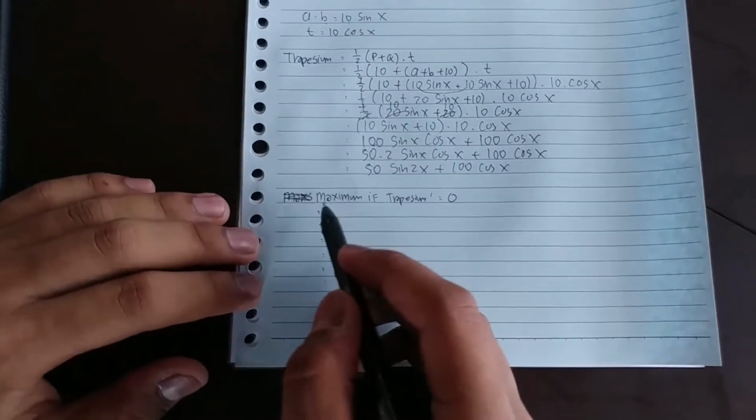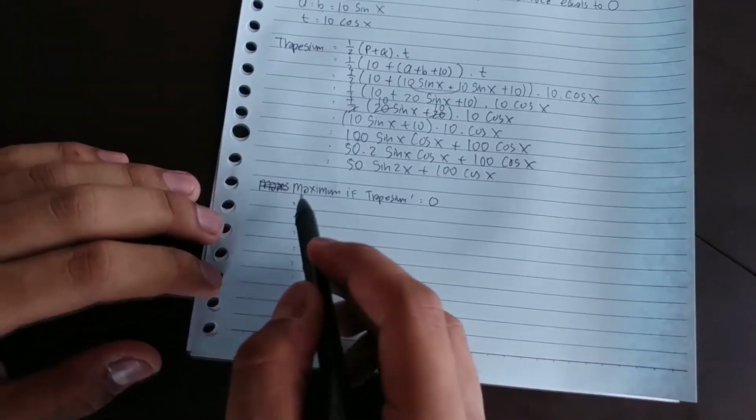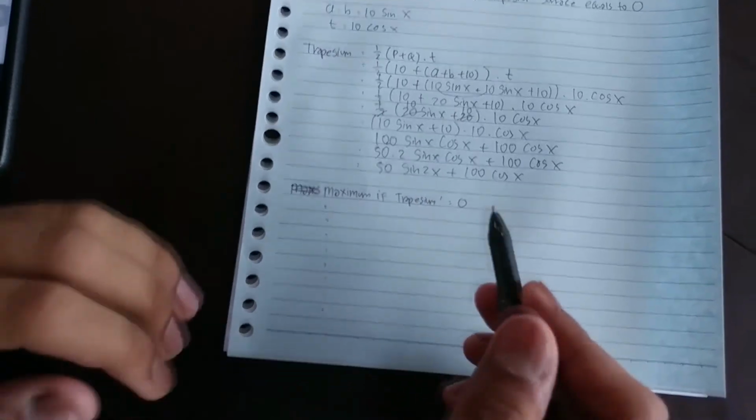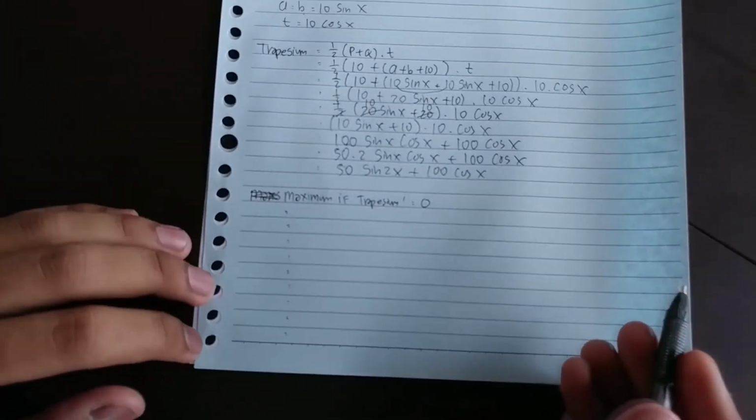Now the trapezium surface gives the maximum water volume when its derivative equals 0.